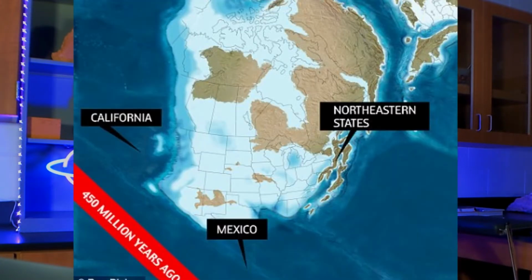Gypsum's really special because it forms in a shallow, evaporating ocean, a warm, shallow sea. And I'm talking about Michigan when I say a shallow sea. It tells us a little bit about Michigan's geologic past, which is really interesting to me.